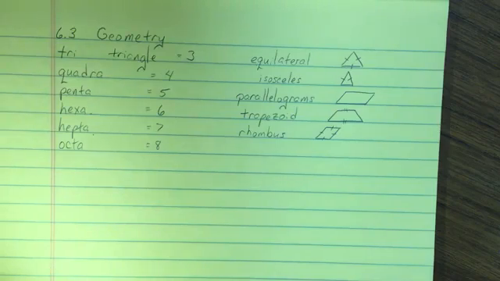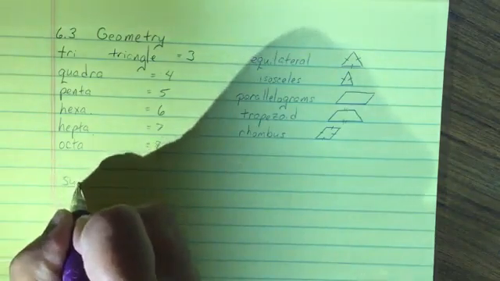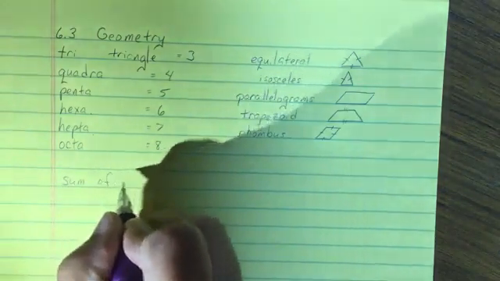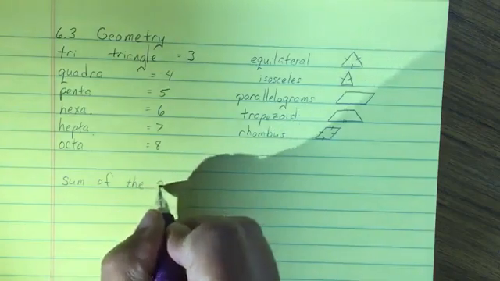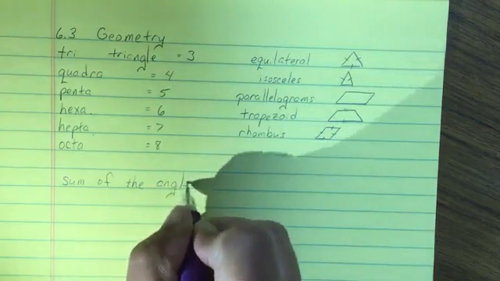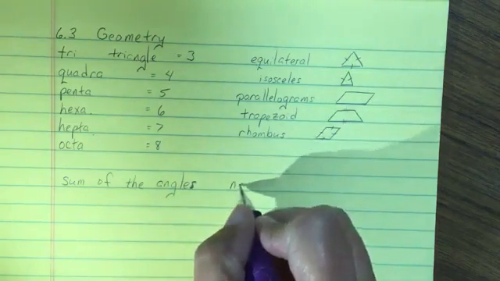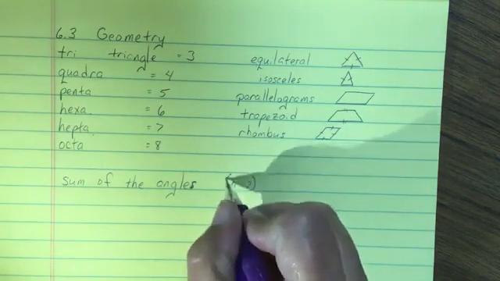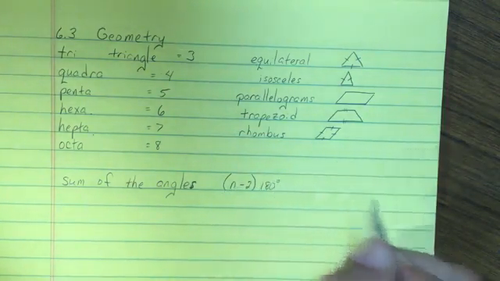All right. So how do we find the sum of the angles of one of these guys? Well, there's a formula. Basically, n is the number of sides, minus 2, times 180 degrees.